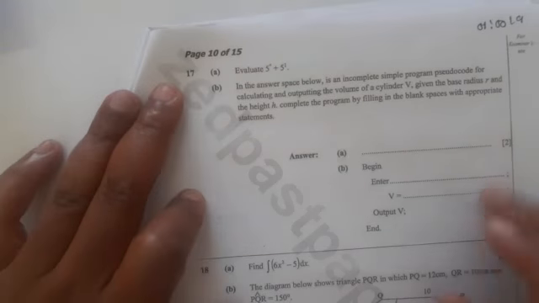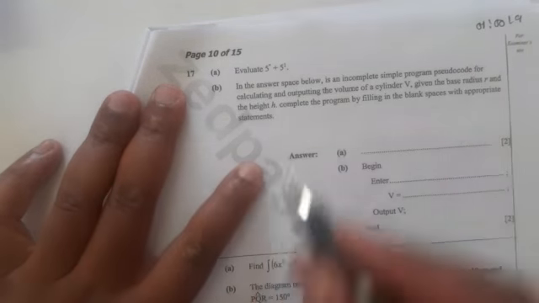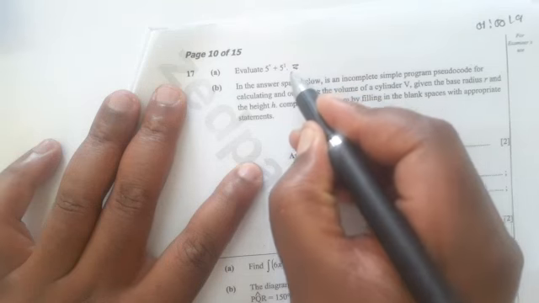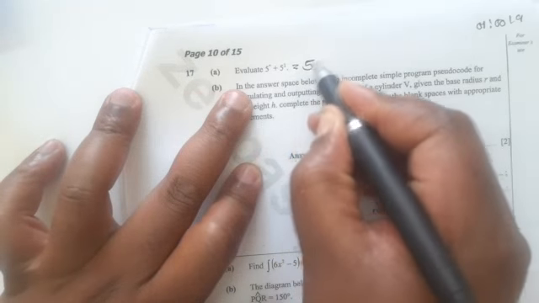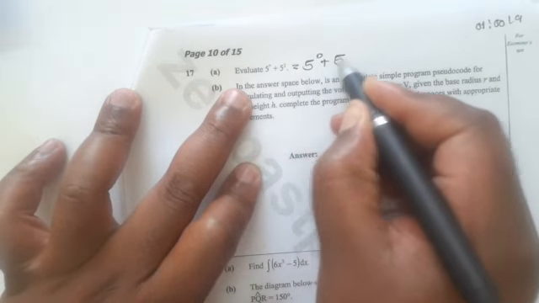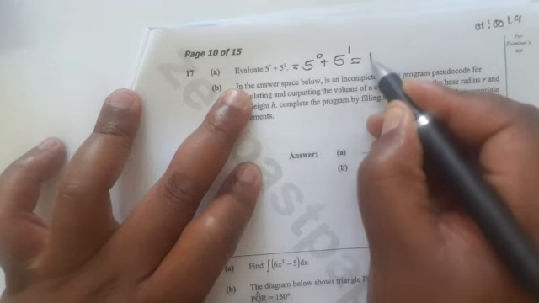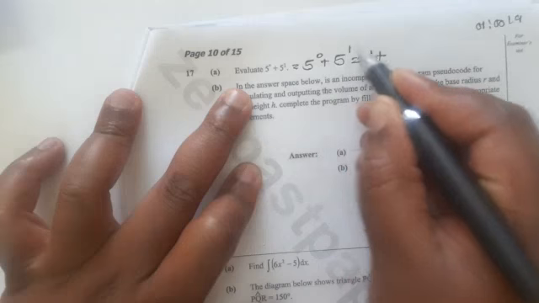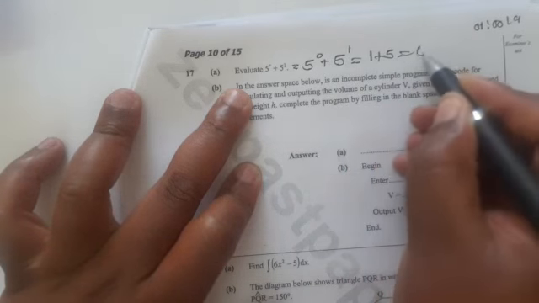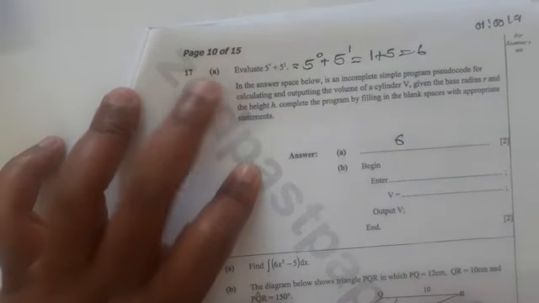Okay, so let's look at question 17. Evaluate 5 to the power 0 plus 5 to the power 1. Alright, 5 to the power 0 is 1, plus 5 to the power 1 is 5, and the answer is 6. So here you come and write 6.